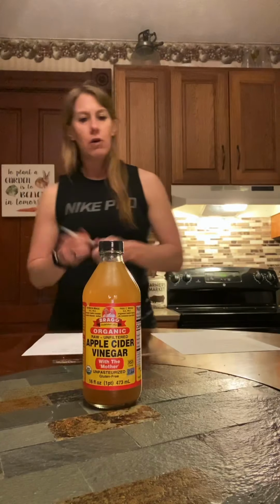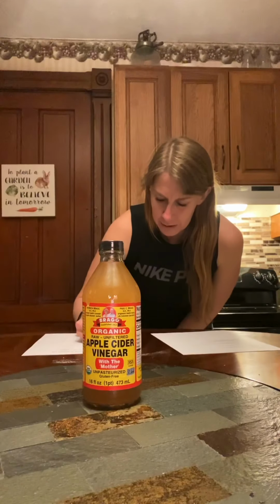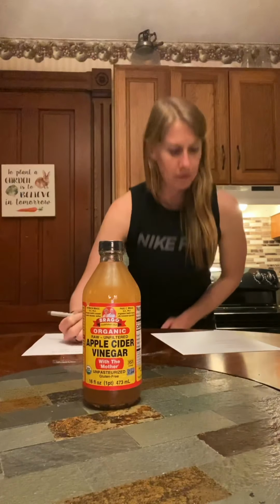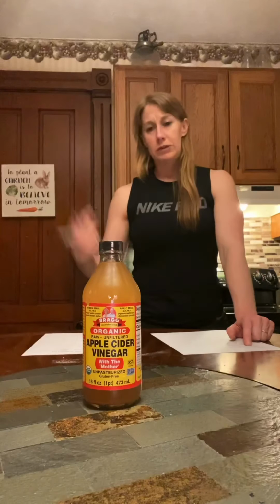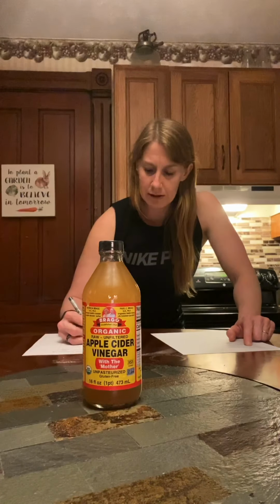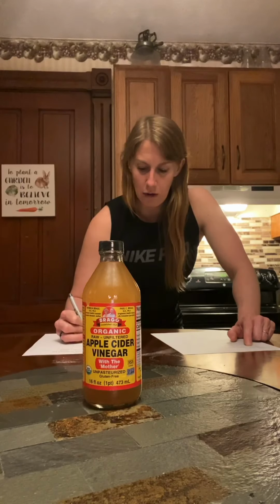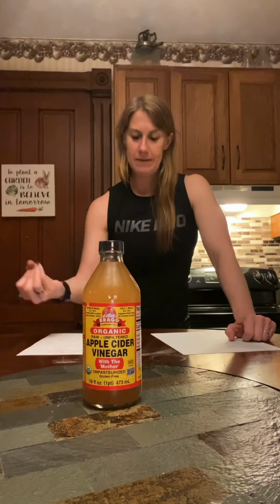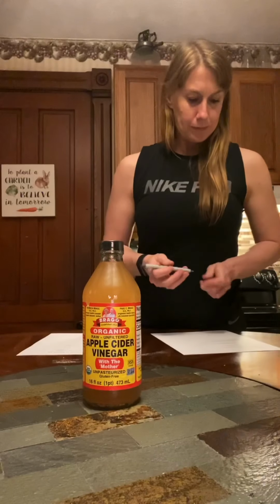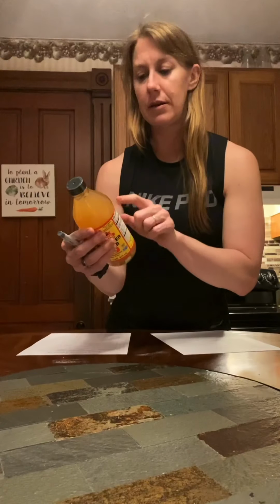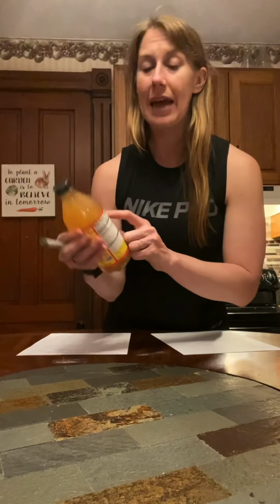So we're going to put down vinegar. Describing this, it's dark reddish yellow, maybe? And vinegar is CH3COOH. Now, in this vinegar, it states apple cider vinegar and water.